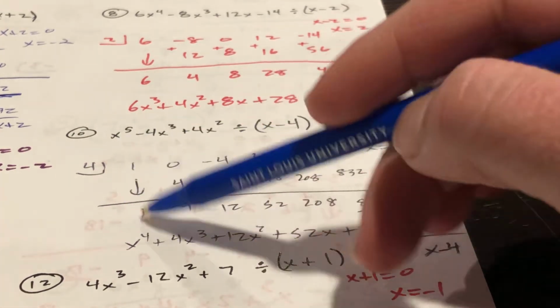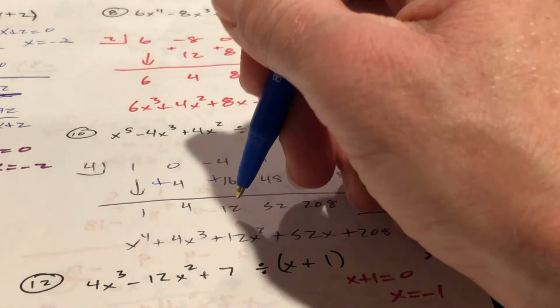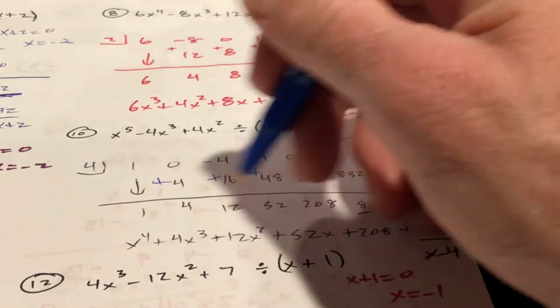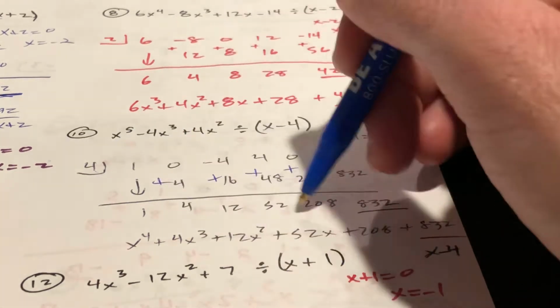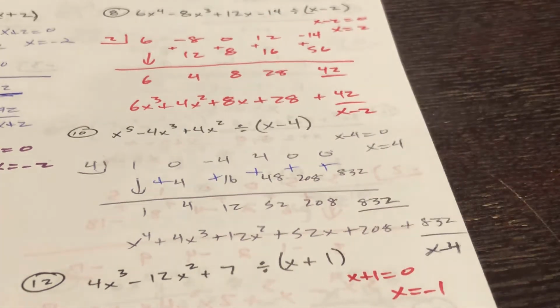Bring down the 1. 4 times 1 is 4. Add that column up. 4 times 4 is 16. Add that column up. 4 times 12 is 48. Add that column up. 4 times 52 is 208. Add that column up. 4 times 208 is 832. Your remainder is 832.